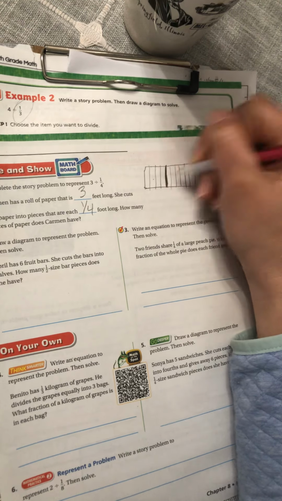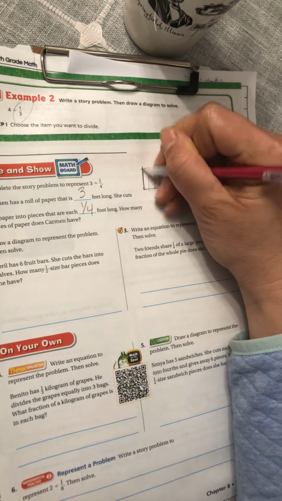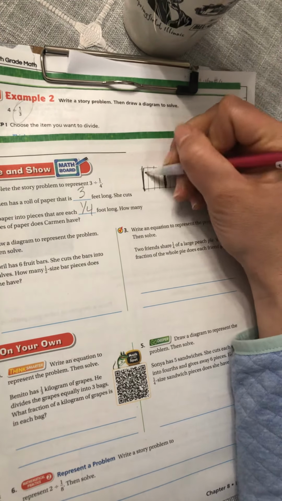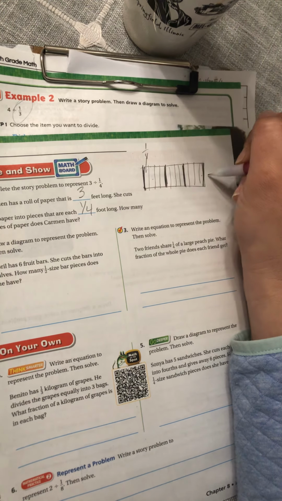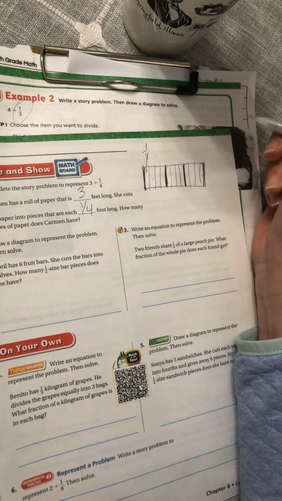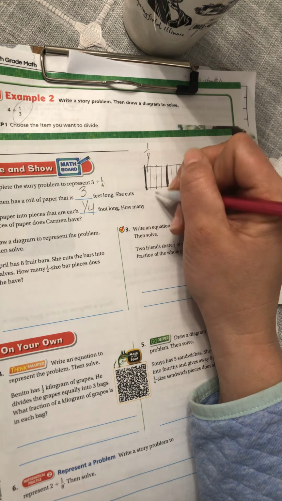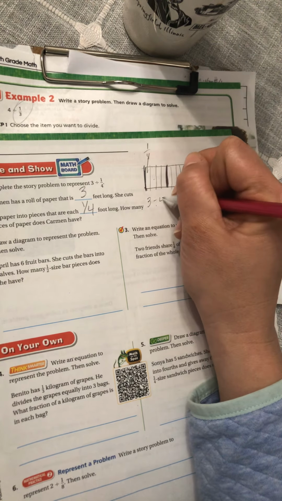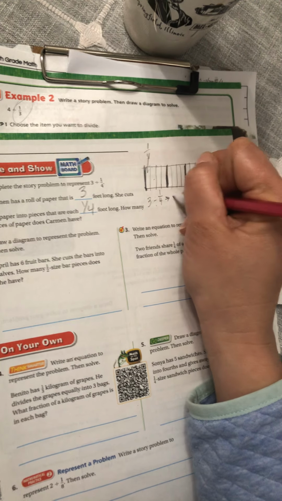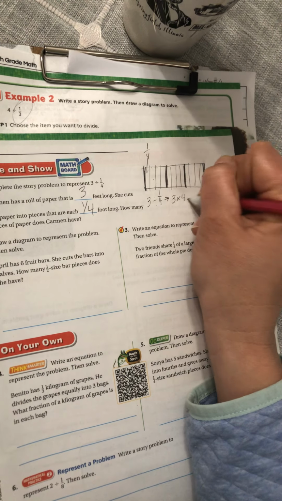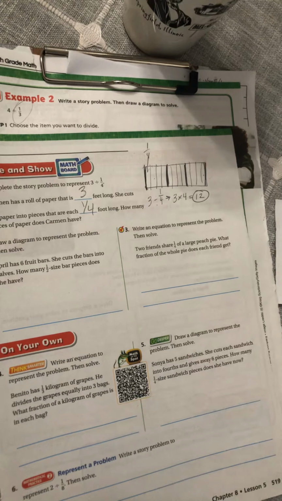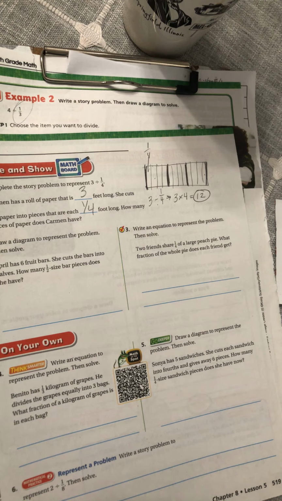You can make it a little bit bigger so you can see. So this is 1/4. How many of those do I have? Well, it's 3 times 4, isn't it? So it's 12. Another way of writing that, 3 divided by 1/4 is 3 times 4 over 1, which equals 12. She's going to have 12 pieces of paper. Got it? All right, good luck, guys.